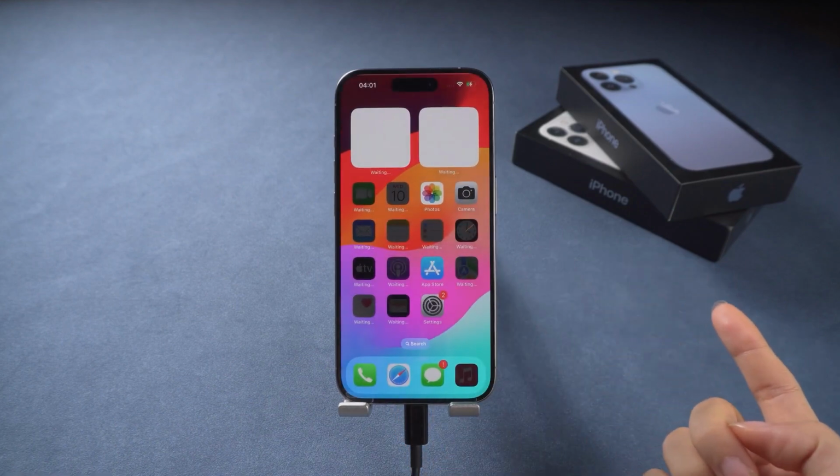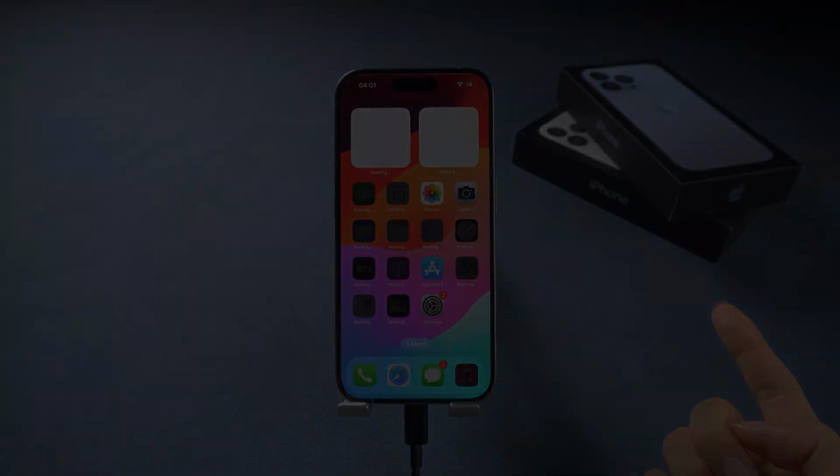This is a process that is highly unlikely to be needed, but if it does happen to you, do use the deep repair mode. If the standard repair doesn't work and it's still stuck on the Apple logo, use this method as well. This is the demonstration, and you can see both processes are really easy. Just a few clicks of a button and you can get your phone in fully working condition in just a few minutes.